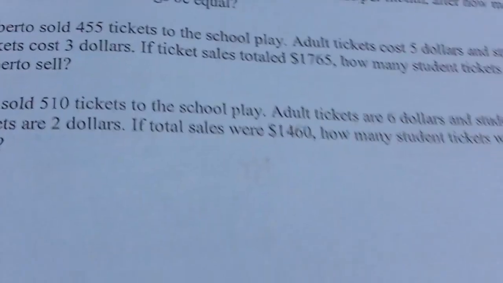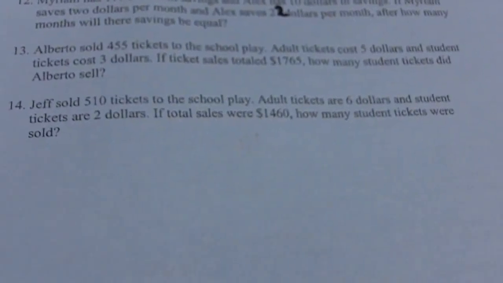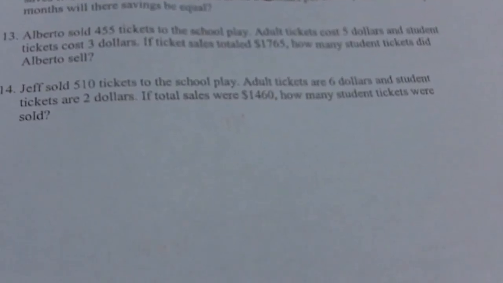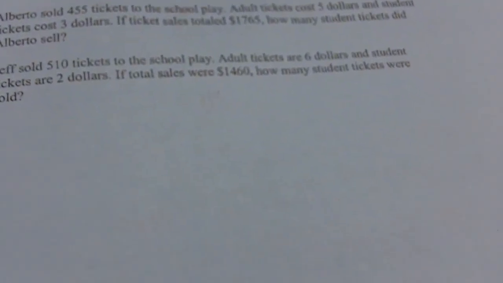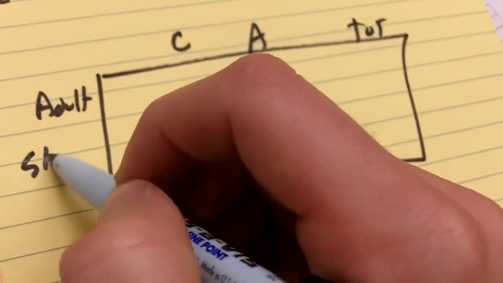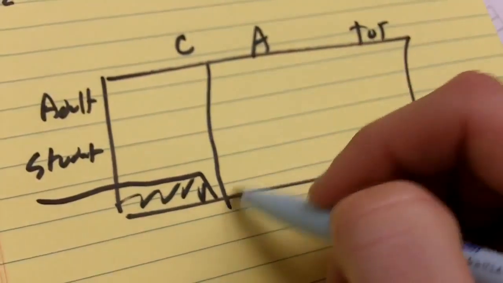And we can make a chart for this one. Jeff sold 510 tickets to the school play. Adult tickets are $6 and student tickets are $2. Total sales are $1,460. How many student tickets were sold? Okay, I'm going to sell tickets to the school play. So I can do another cost, amount, total table on this one. I've got adult tickets and I've got student tickets. And then there's no real total here, so I'm going to blank that out.